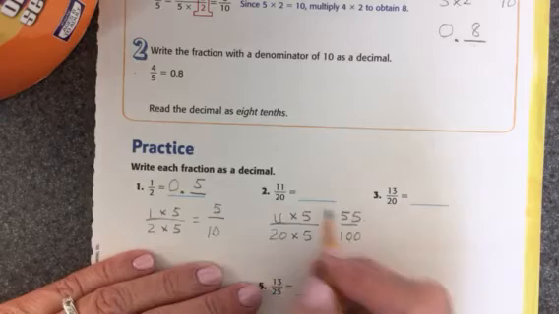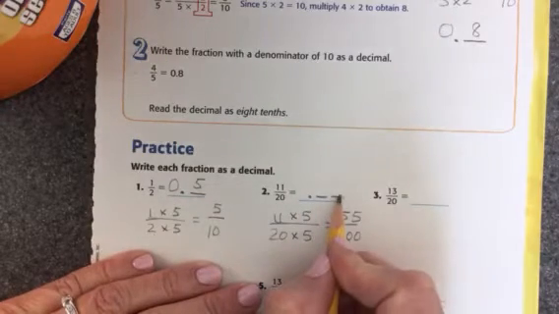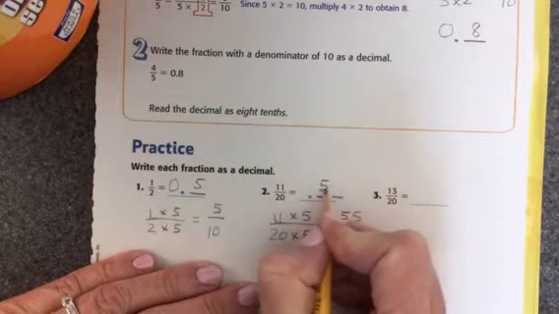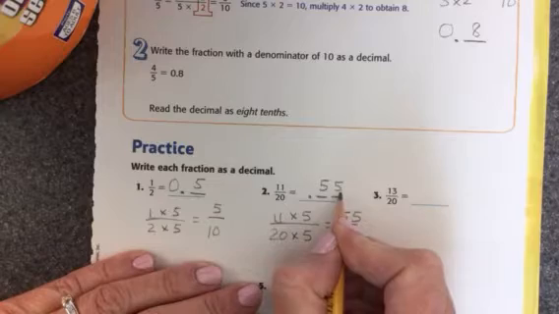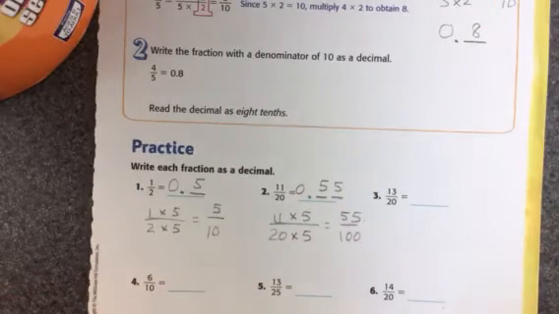100 is a power of 10. So I know that this is the hundredths place. I do have 2 digits, so I can write a 5 in the tenths place and a 5 in the hundredths place, and then I'll put a 0 because there's not a whole number.